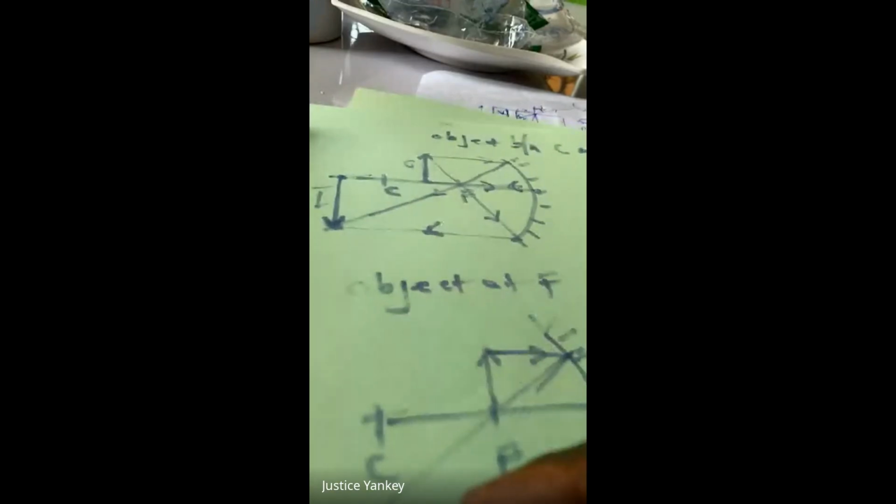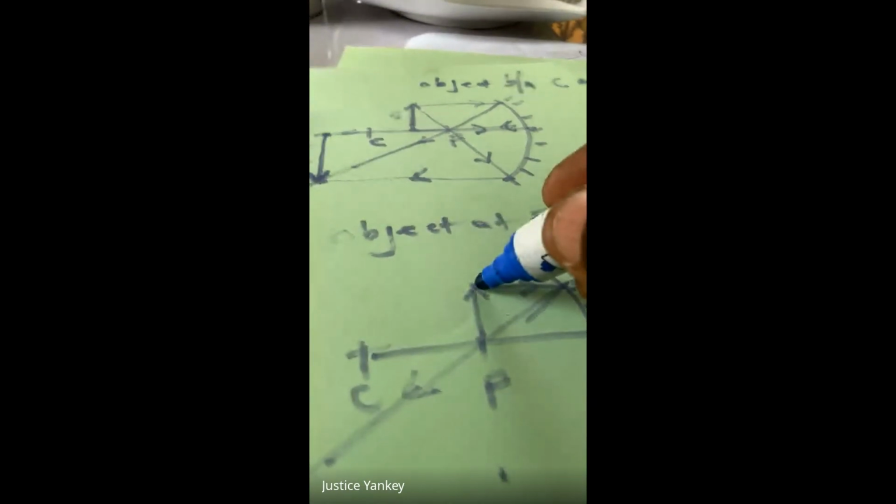Still using the same 2 rays. A ray parallel to the principal axis hits the mirror, and it will be reflected towards the focus, through the focus, like this. Okay. Now, in this case, because the object is close to the mirror now, we can have a polar ray, a ray which is going to hit the pole, a polar ray. So we are going to have a ray which will hit the pole like this.